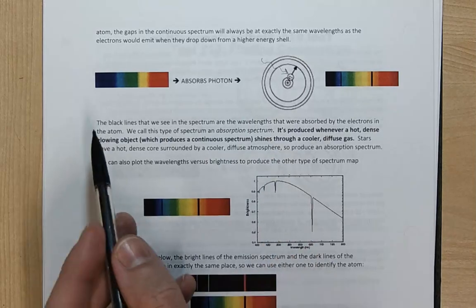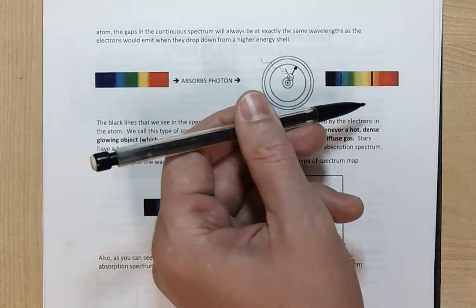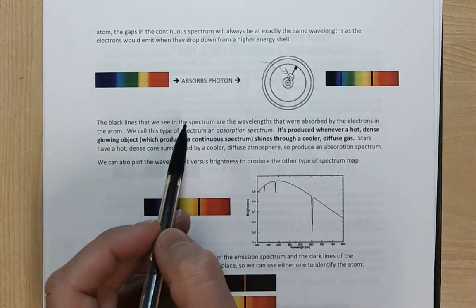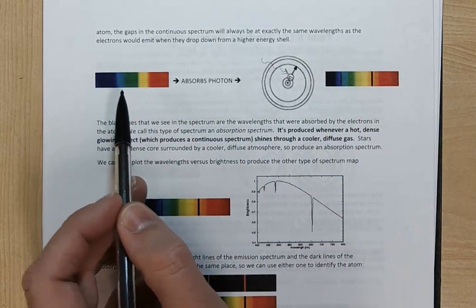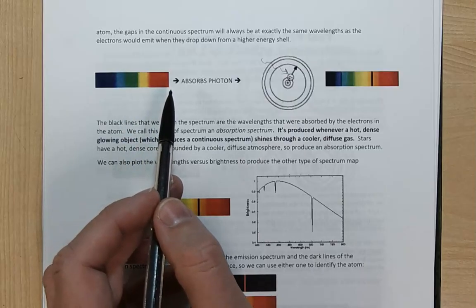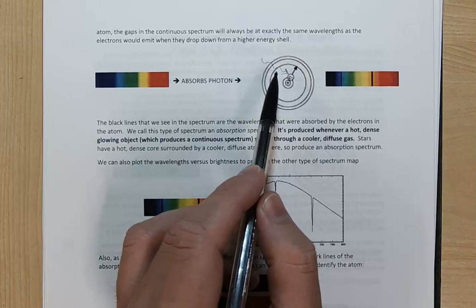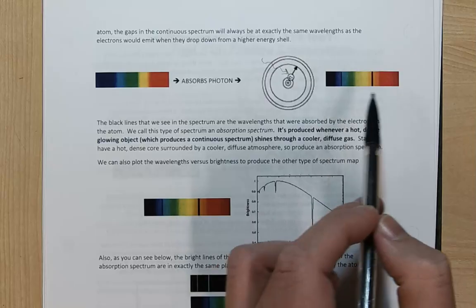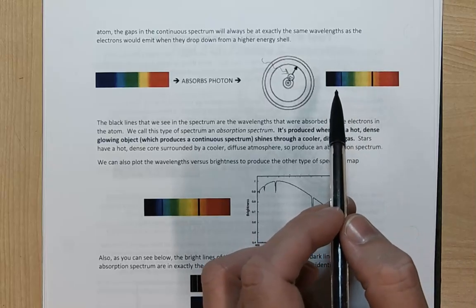So if the light shines through this cold gas, the spectrum of light that you will see will be all the colors of the rainbow emitted by your original continuous spectrum, except for that light that got absorbed by the low-density cool gas in between you and the black body.